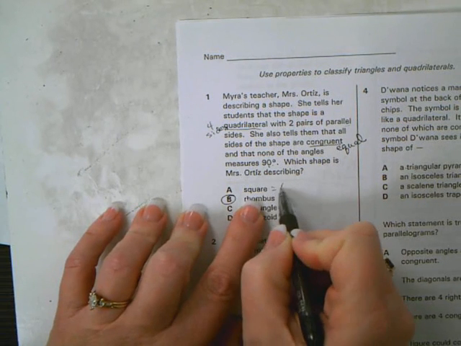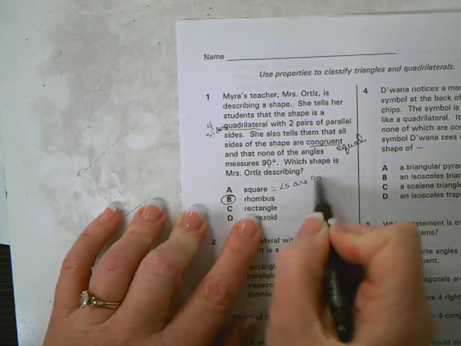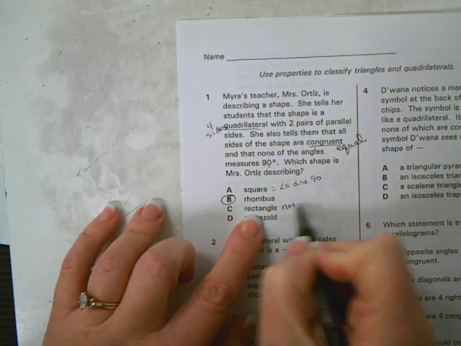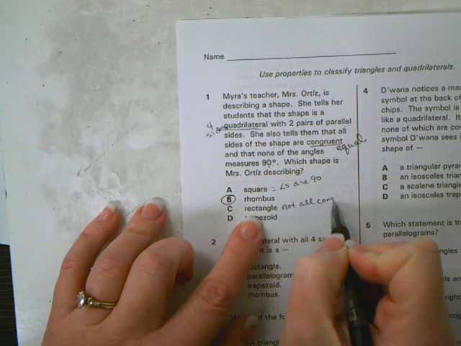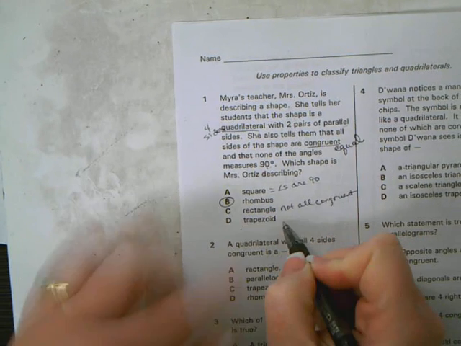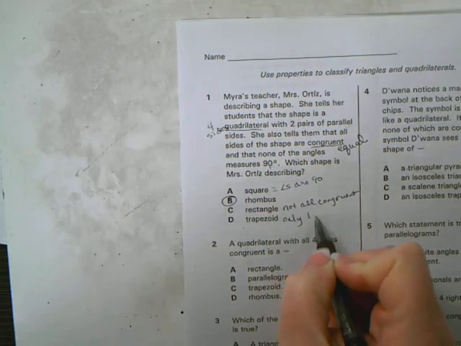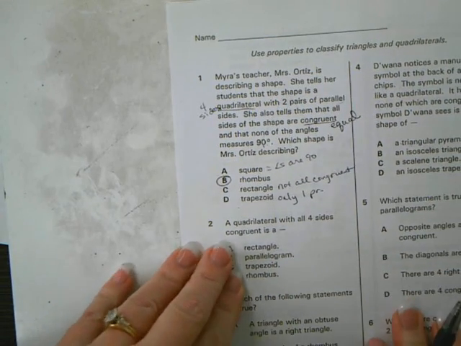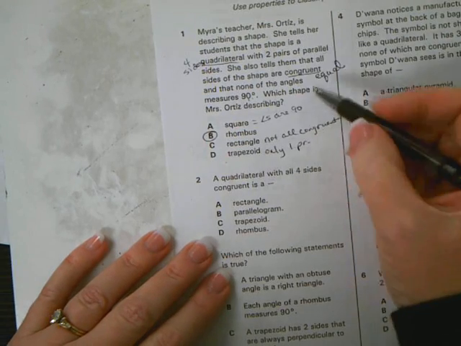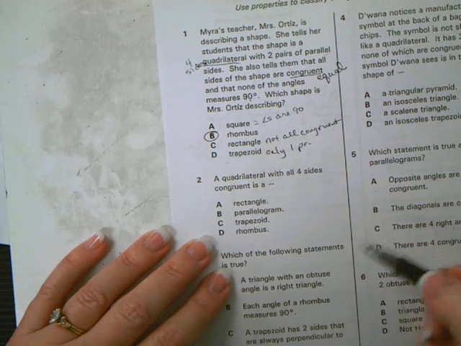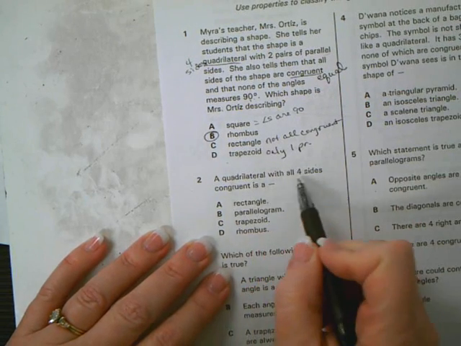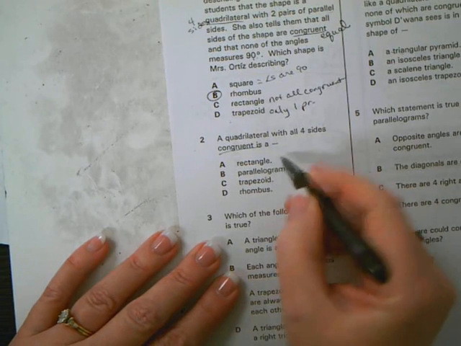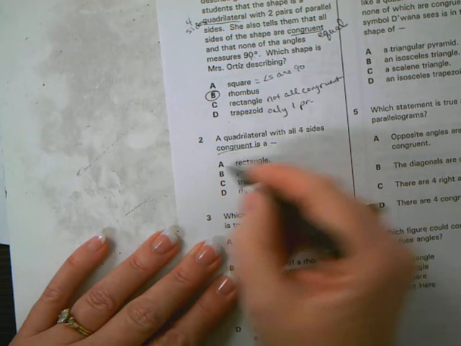No, it's just not a rectangle. That would be a square or a rhombus. She says none of the angles measure 90 degrees, so it's not a square. So which shape is she describing? It'd have to be a rhombus, because these have angles that are 90 degrees. A rectangle does too, and not all the sides are congruent. And a trapezoid only has 1 pair of parallel sides. So I know my answer is correct because I've looked at all the other answer choices.